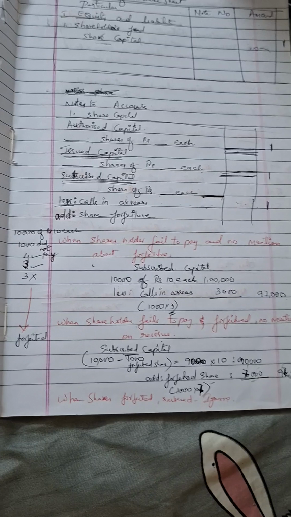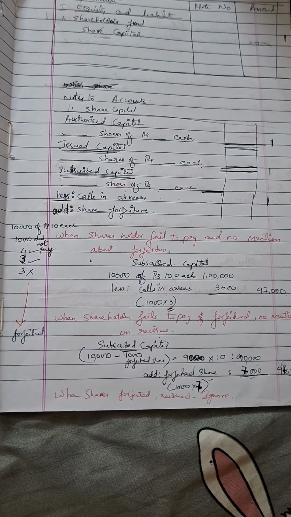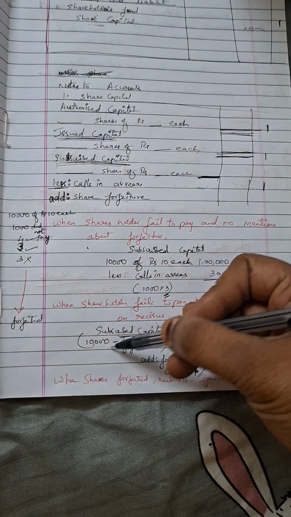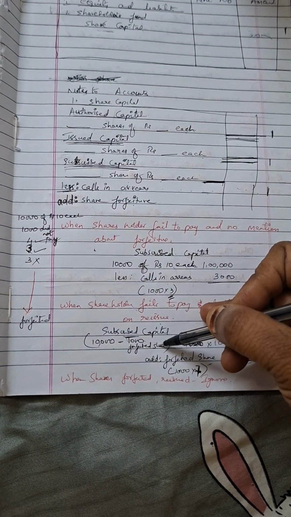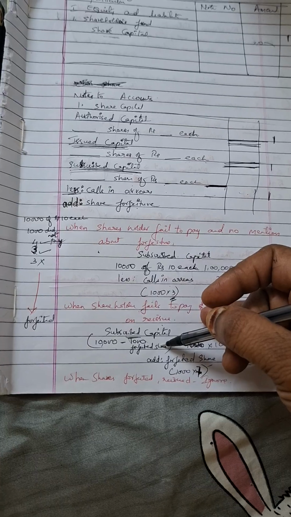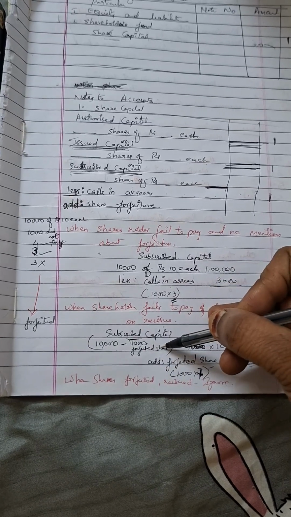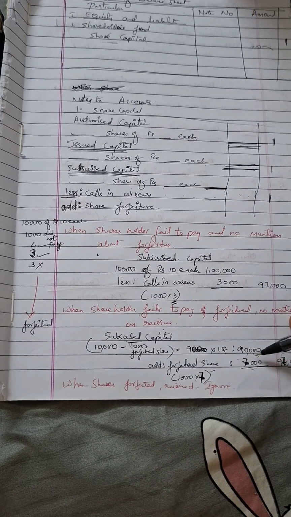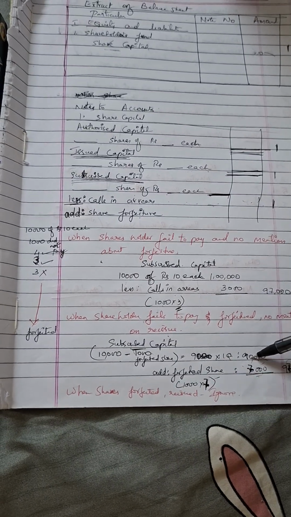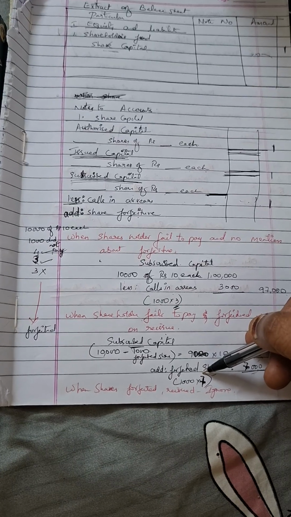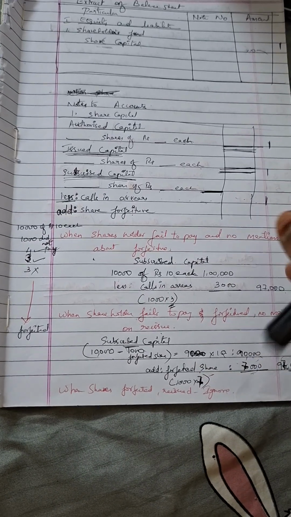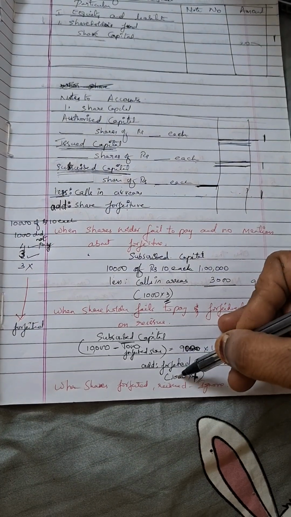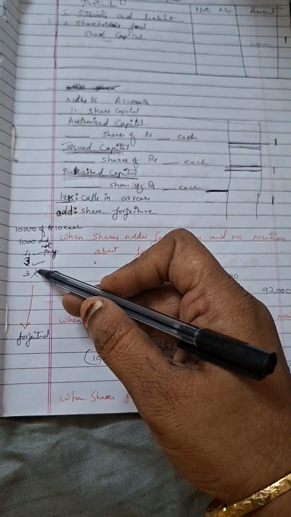I repeat, when shareholders fail to pay and then the shares are cancelled, what do you do? From the total number of shares, I minus the forfeited shares because you've cancelled them, so they're not alive, they're not existing. So after you minus those shares, the number of shares into the original price, which is 10, gives you 90,000. To that amount, you will always add the forfeited shares. Now forfeited shares is the amount that is already received because of this forfeiture. I mean, now 1,000 shares I'm cancelling. How much money have they not paid? 3 rupees is not paid.